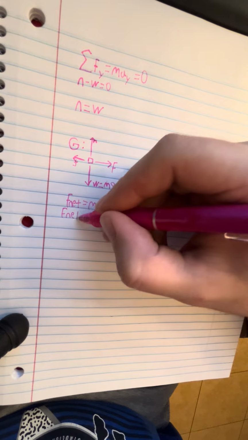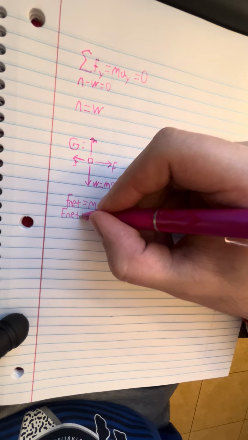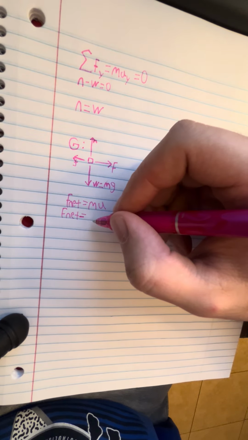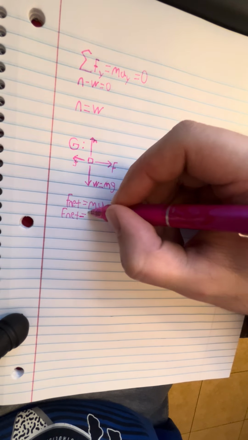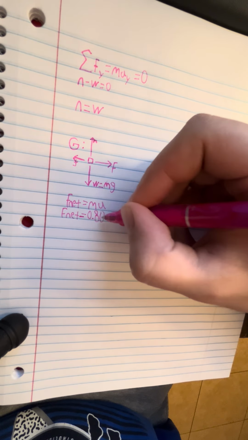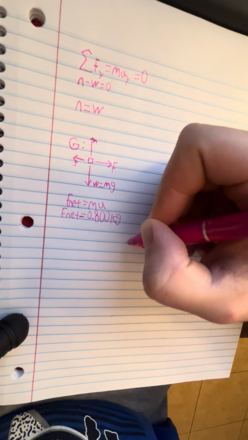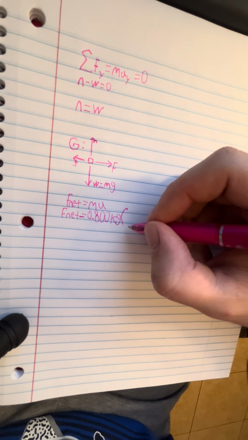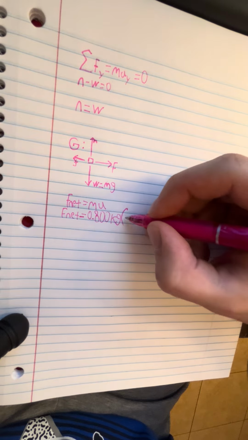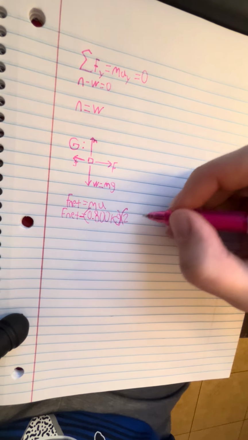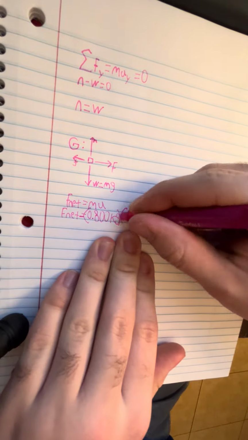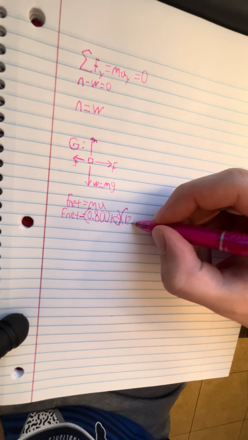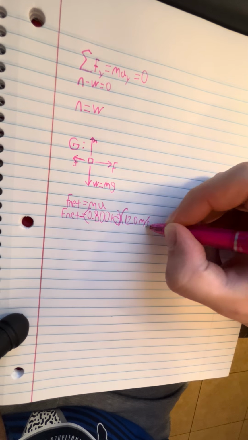F net, for net force, is equal to mass, which is 0.800 kilograms, multiplied by the acceleration, which is 12.0 meters per second squared.